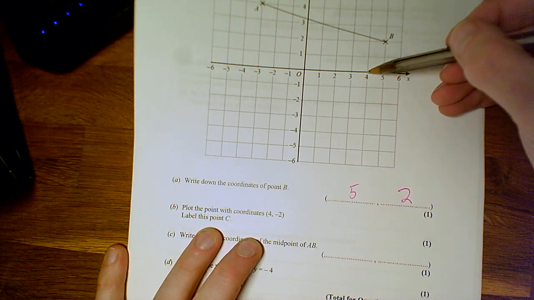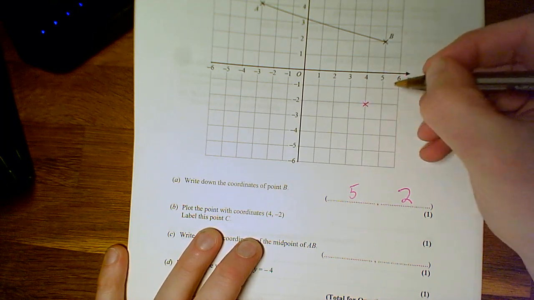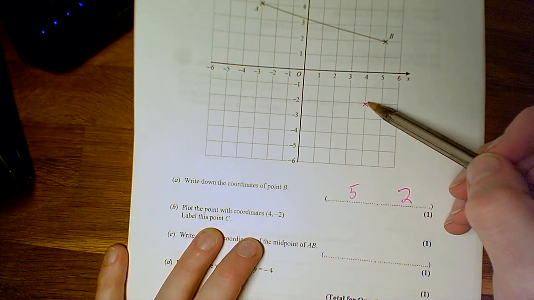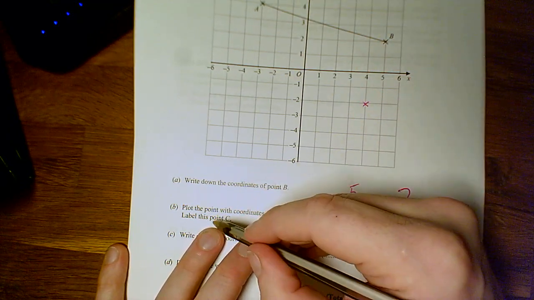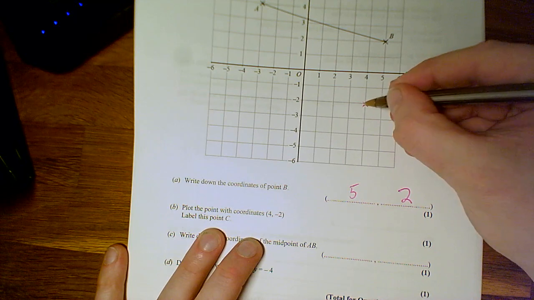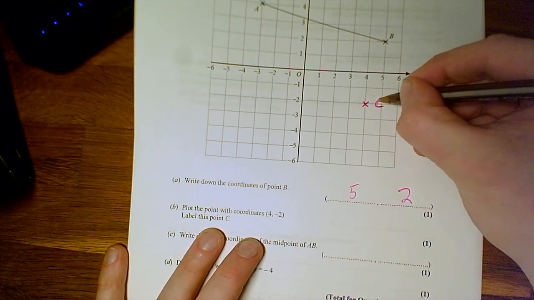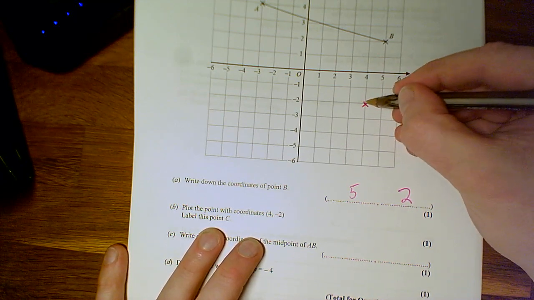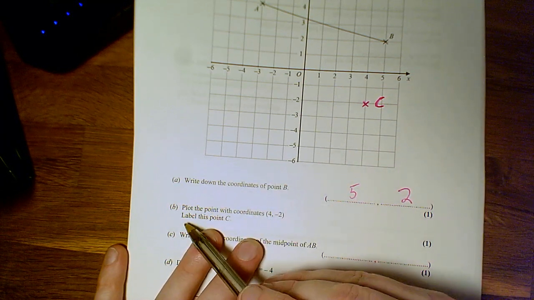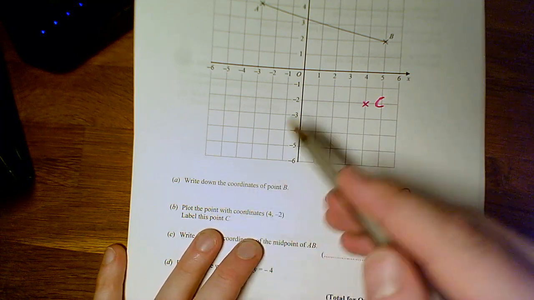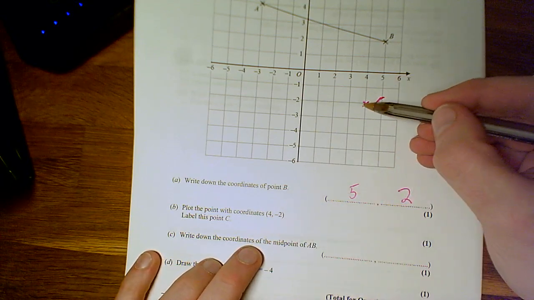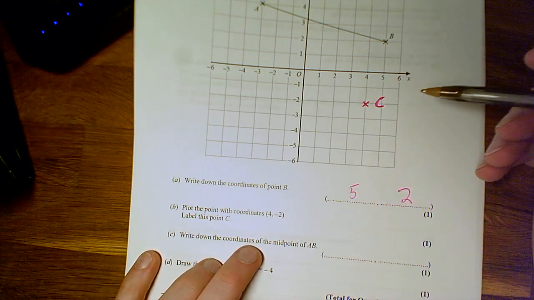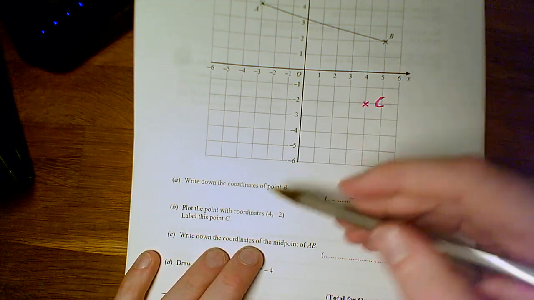So along to 4, down to -2. Again, I don't think I saw anybody going to like -2, 4, so well done on that. It says label it C, so I am going to put that. The mark scheme says unambiguously marked, but if it gives you instructions to call it something, just label it C. I tend to give a cross as well rather than a dot. They're a bit more precise.